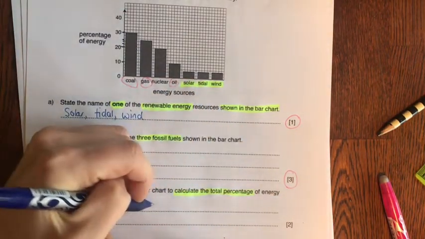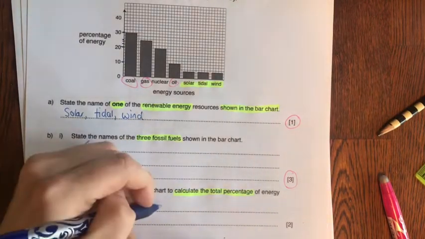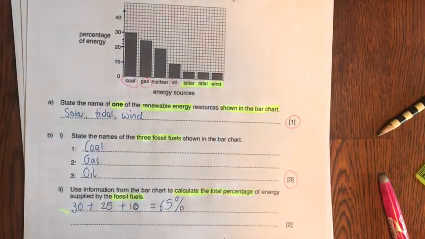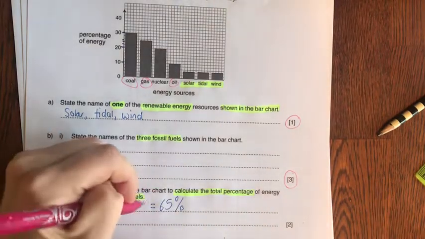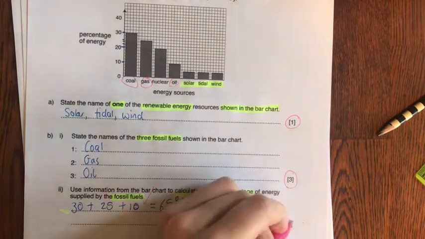Okay, so 30, and you can do this on a calculator, remember, but 30 and 10 is obviously 40, 50, 60, 65. And it's already in percentages, so that is 65%. So you get 1 mark for the 65, and you get 1 mark for the workings. So 1 mark is for showing your workings, remember, guys.